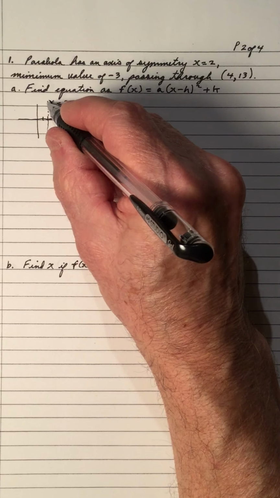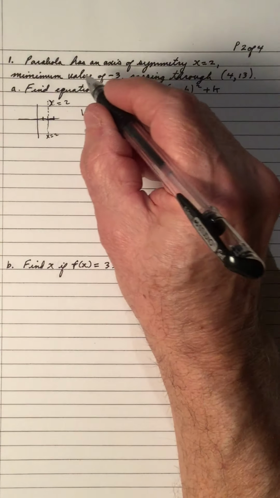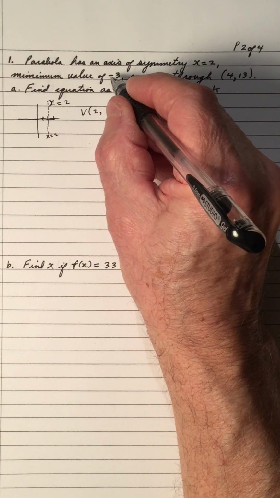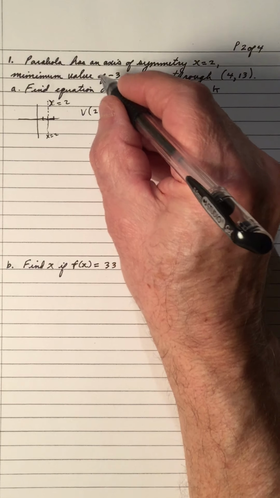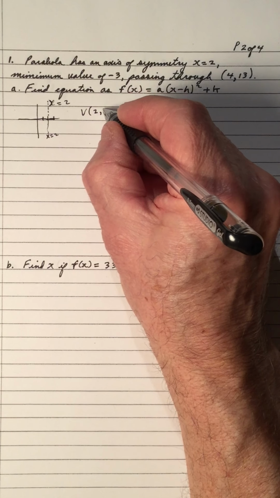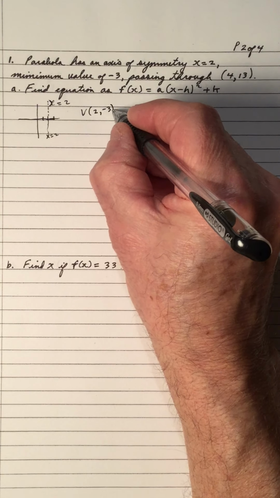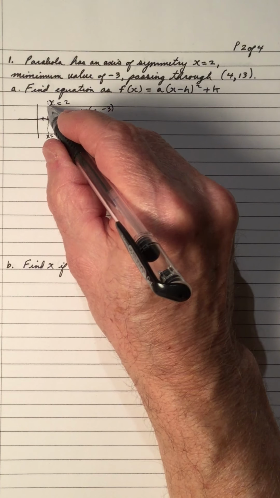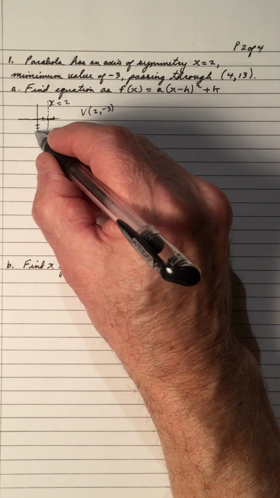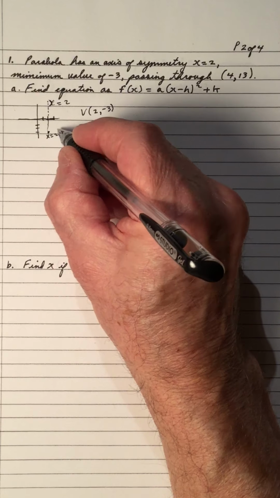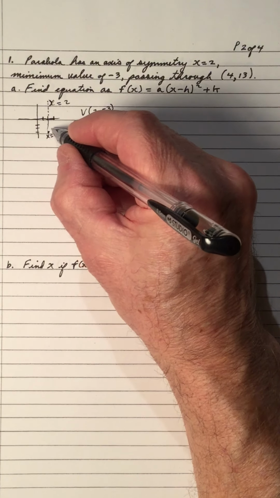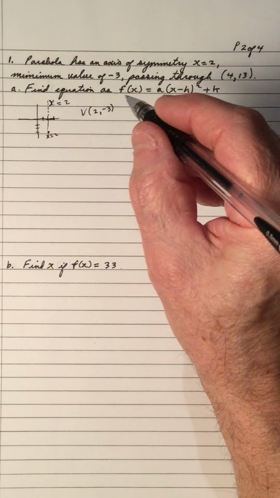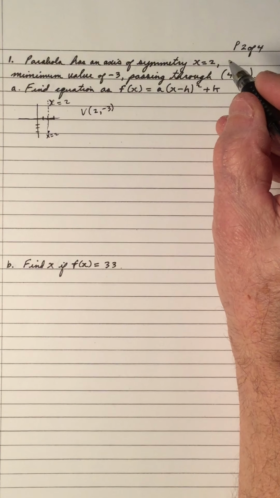The vertex lies somewhere on this vertical line. And if the minimum is negative 3, that's the y value of the vertex. So we have a vertex of (2, negative 3), which is right there. And it's a minimum, so the parabola opens up, which means a is going to be positive.